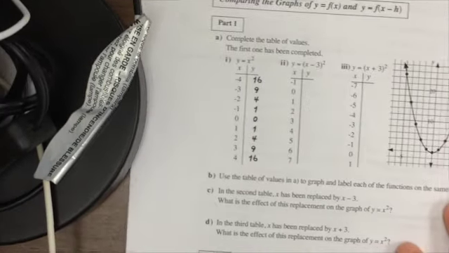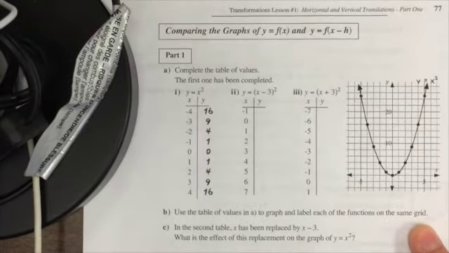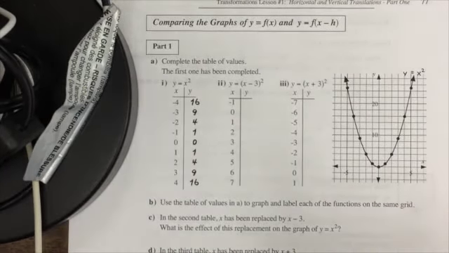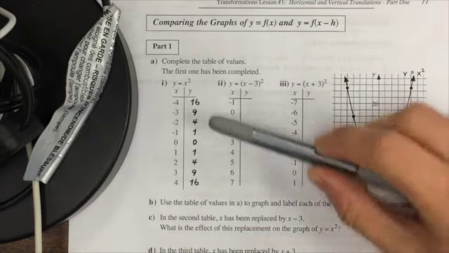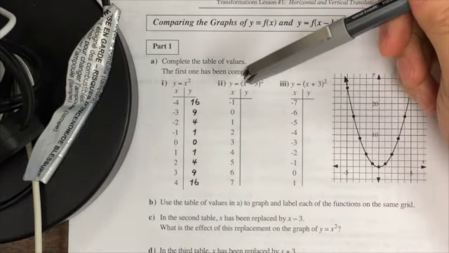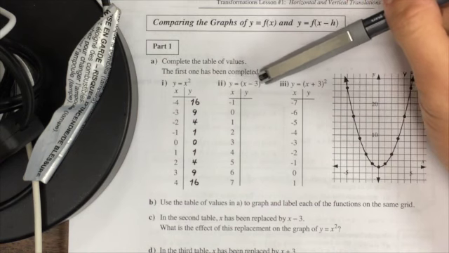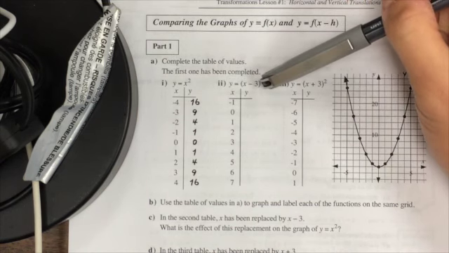Now let's compare the graphs of, now this is something that's more similar to what you've seen last semester. Complete the table of values of the indicated functions. The first one is already completed. So if I have y is equal to x minus 3 squared.